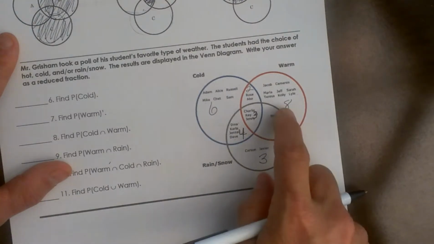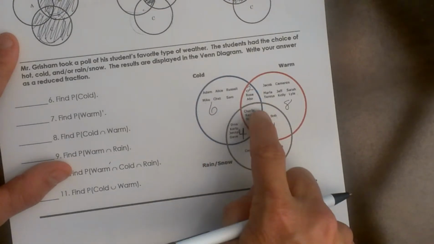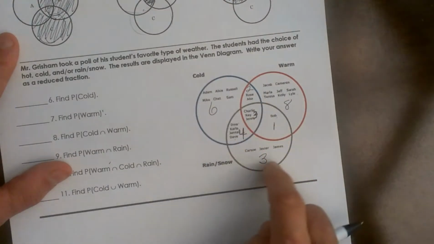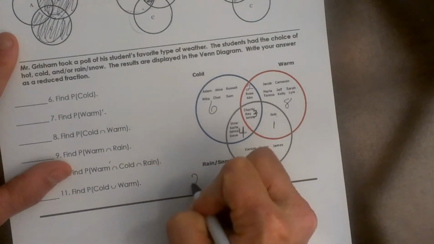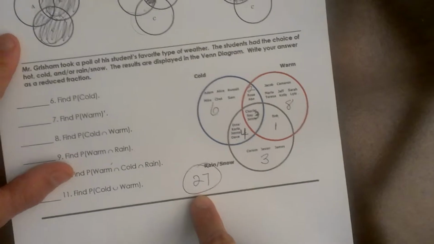So let's total this up. We got 8 plus 2 is 10, 16, 17, 18, 19, 20, 27 students. So we're looking at a class of 27, and that's very important. We need to know our totals.